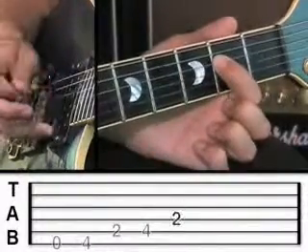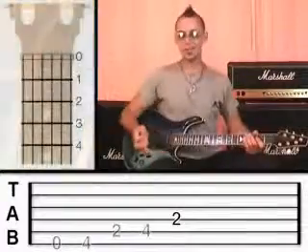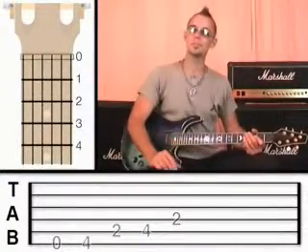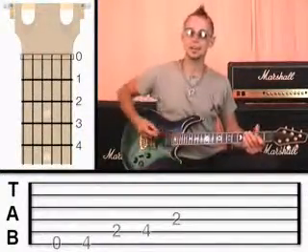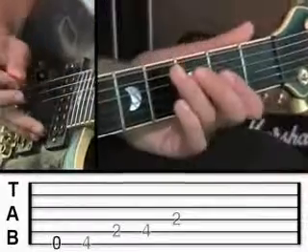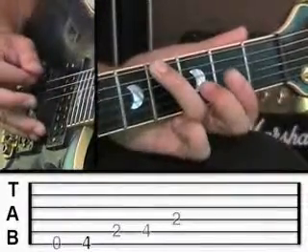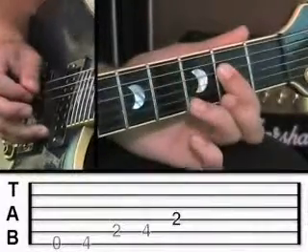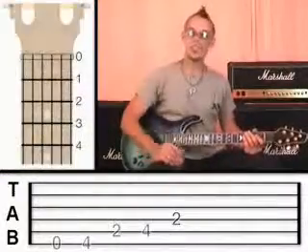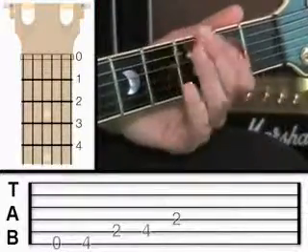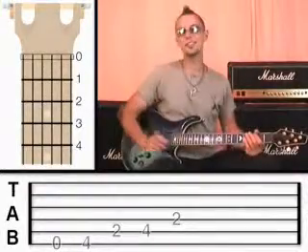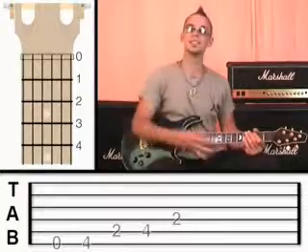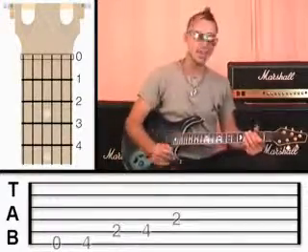Good. Okay, so you can see all those numbers at the bottom of the screen. I'll demonstrate that again now just to make it crystal clear. Now what I will say is don't worry about what fingers to use on your left hand. At this stage it's not really that important. What's more important is that we're learning to read the tab, okay? So just use any finger that's comfortable for the minute.